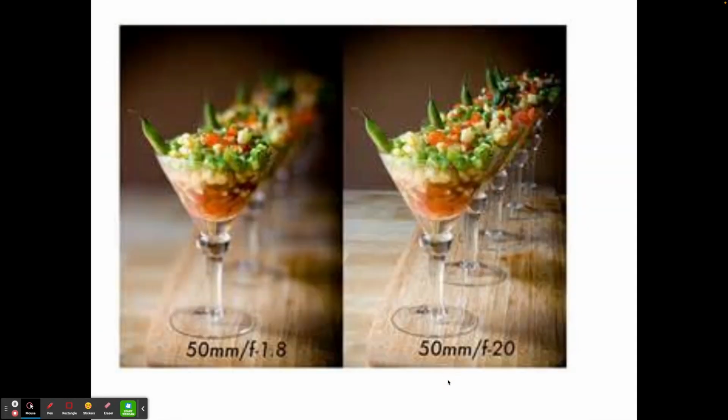So here you can see, again, the same picture taken at 2 different f-stops. At F20, you can see every glass, right? And you can kind of see the details in here. At F1.8, you see blurs immediately, and it kind of makes this cool, like where it all meshes together. So those are the differences between the f-stops.